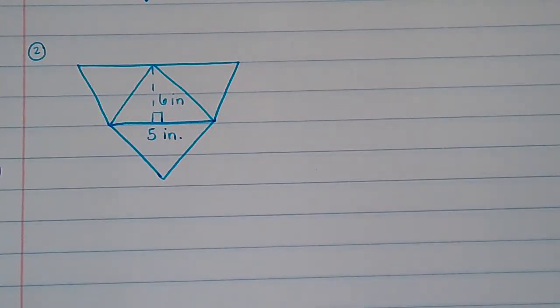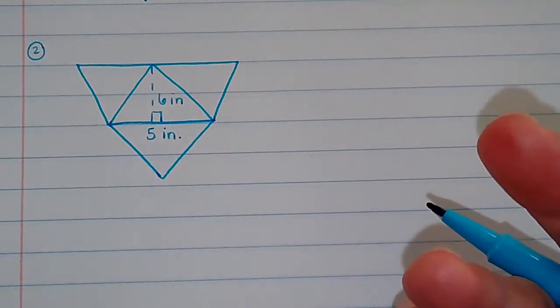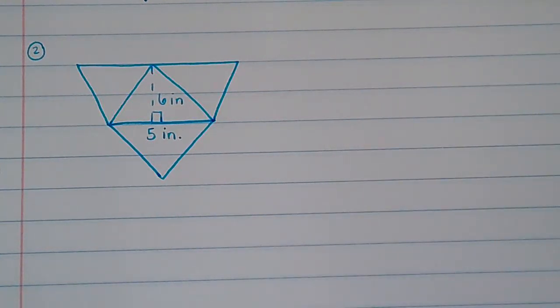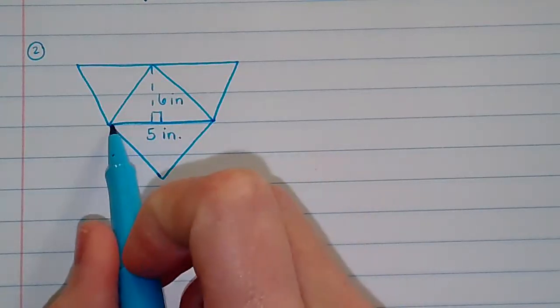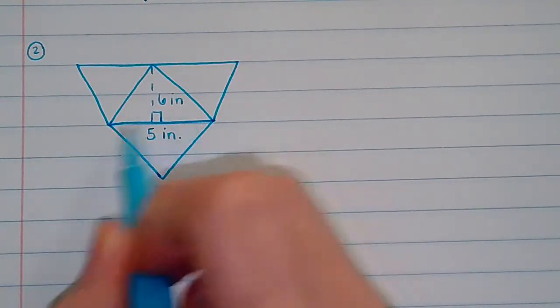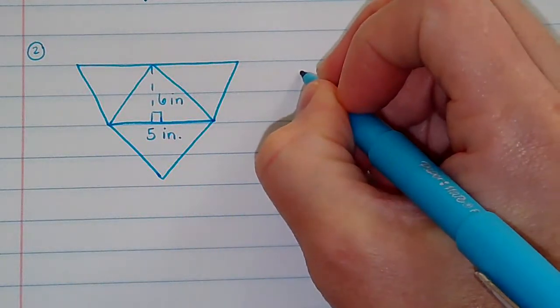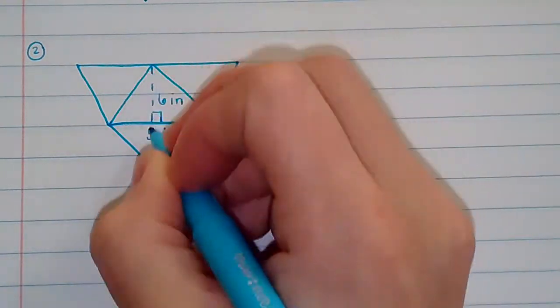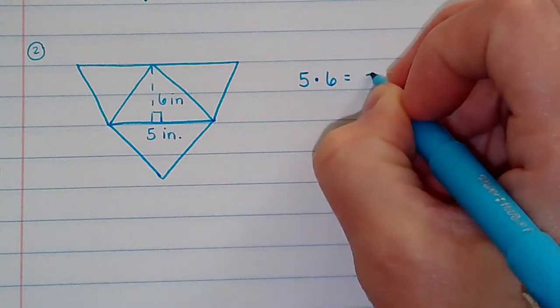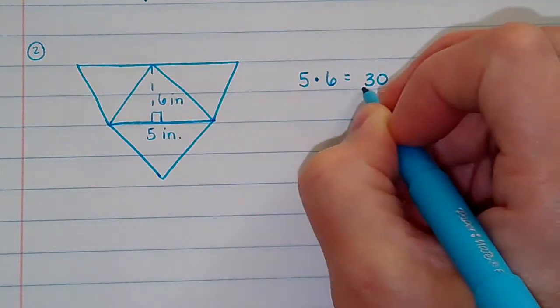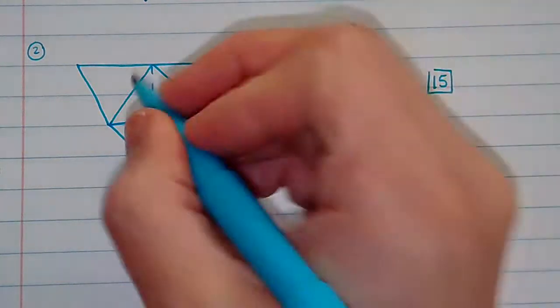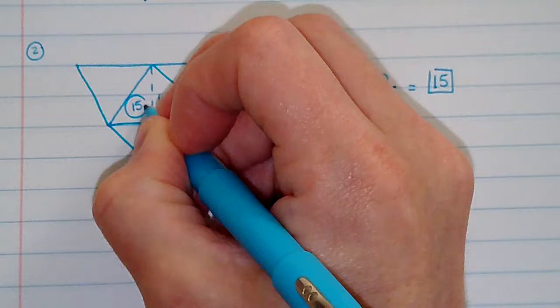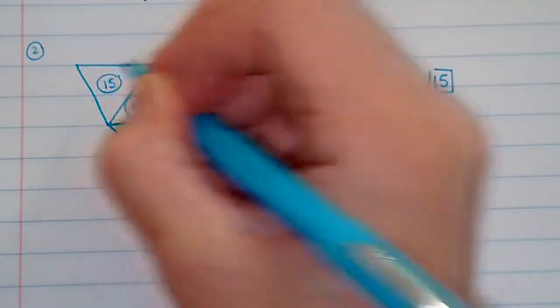Okay, so if that's all they give me, then that means that all 4 triangles are going to be the same. Now, obviously, my drawing does not show that, but all 4 triangles are going to be the same size. So if I find one of them, then I've got all of them. So here's my triangle. All right, the base of my triangle is 5. The height of my triangle is 6. So that gives me 30. But it's a triangle, so I have to divide by 2, and I get 15, which tells me that this one's 15 and all the others are 15 as well.